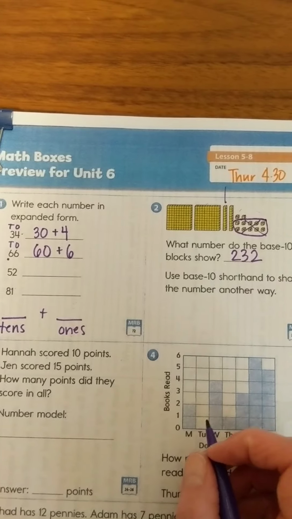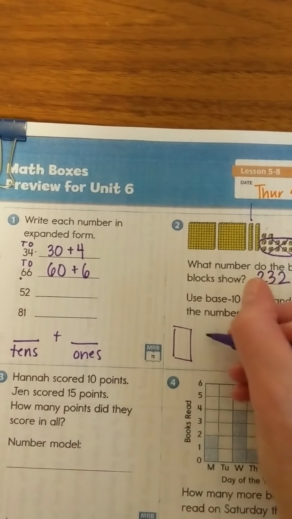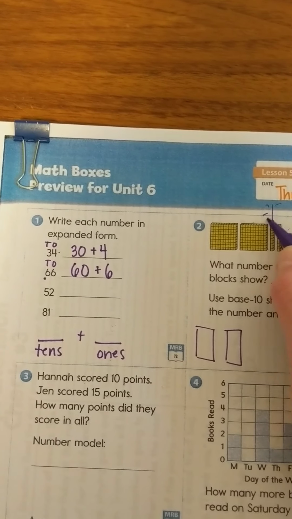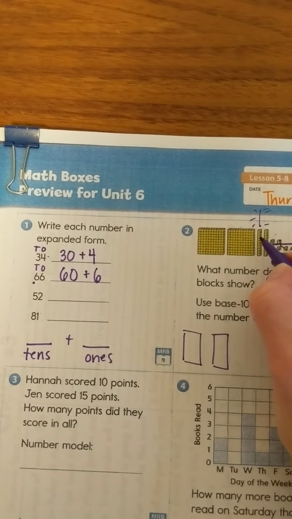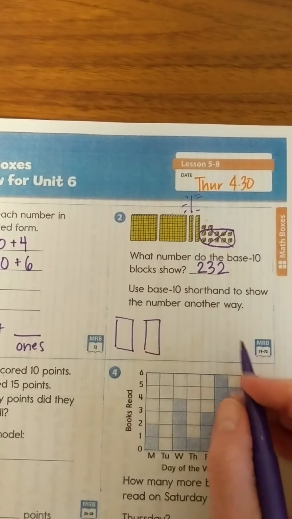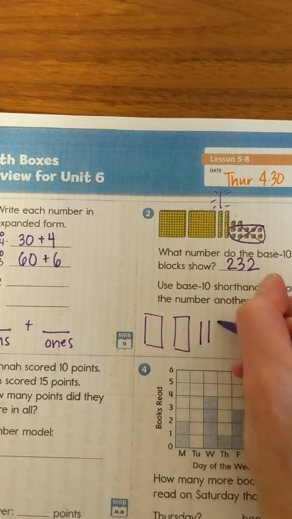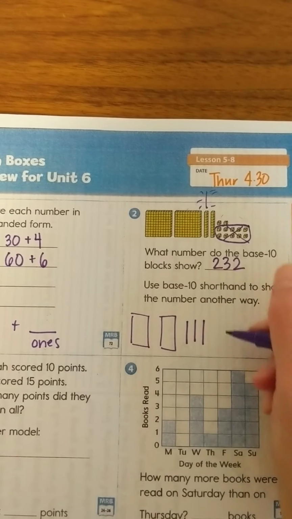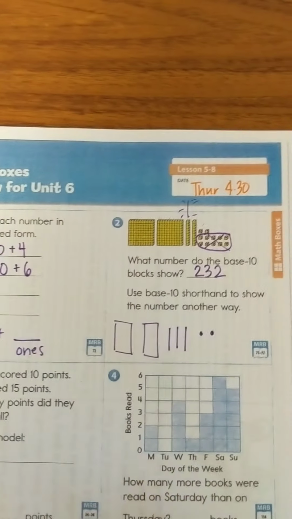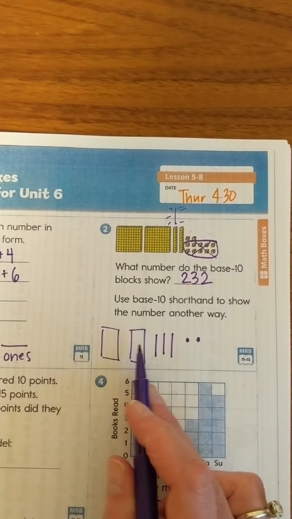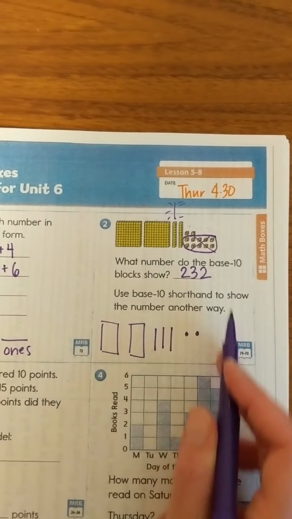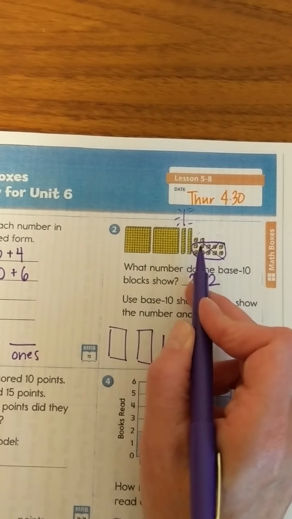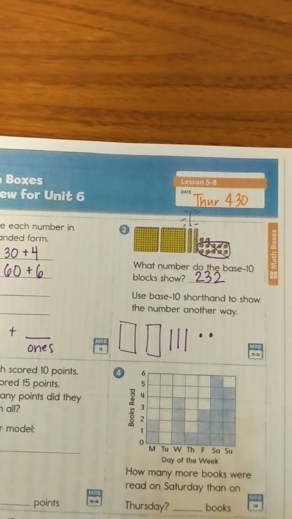So then down here, I'll rewrite it. I've got 2 flats, so that's 200. Now I have, oh, I had to make my shiny new stick of 10. I've got 1, 2, 3 longs. So I'm going to draw 1, 2, 3 longs, but I can't leave out those 2. I've still got those 2 left, so I'm going to draw 1, 2 for my cubes. So I have 200, 10, 20, 30, 2. Same number. I'm not changing the number at all. I'm just trading some of these in for a long to make it easier to count.